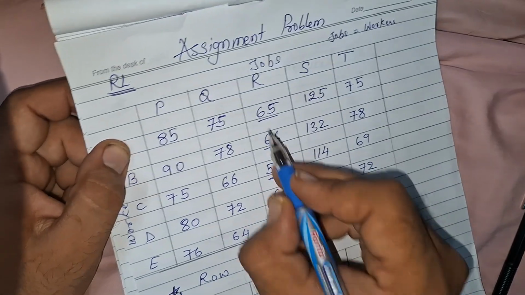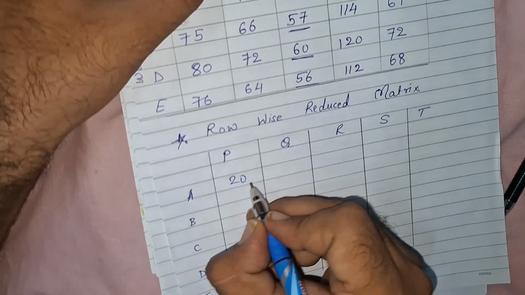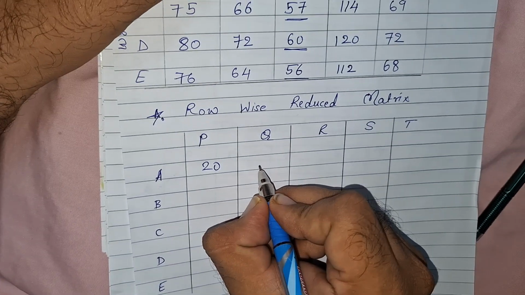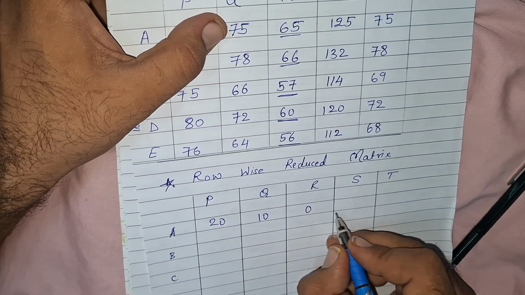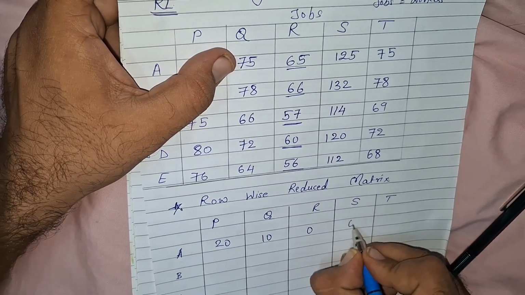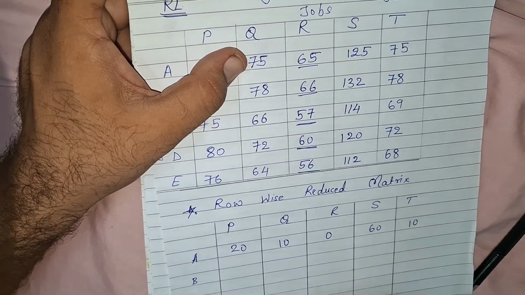So I will get 85 minus 65, that will give me 20. 75 minus 65 will give me 10. 65 minus 65 will give me 0. 125 minus 65 will give me 60. And 75 minus 65 will give me 10.